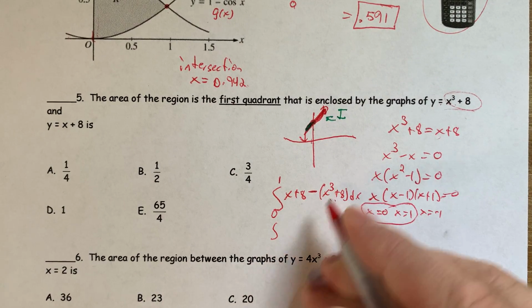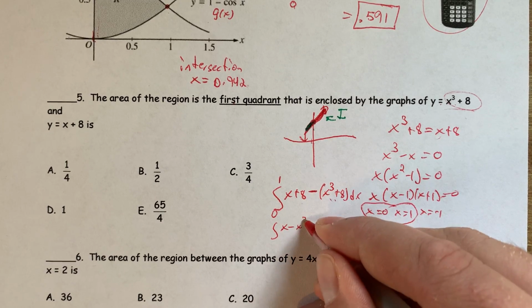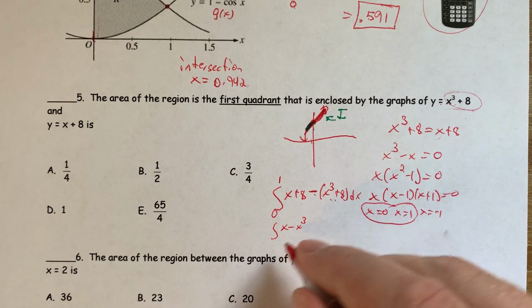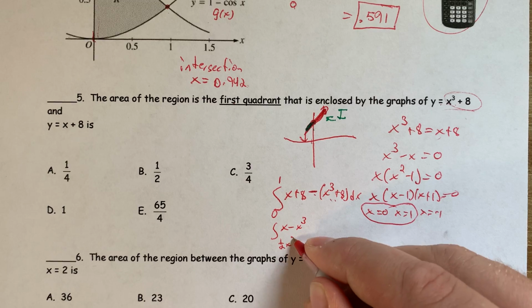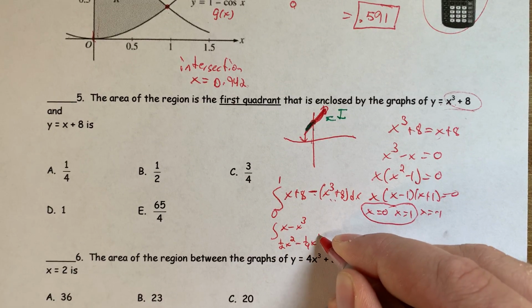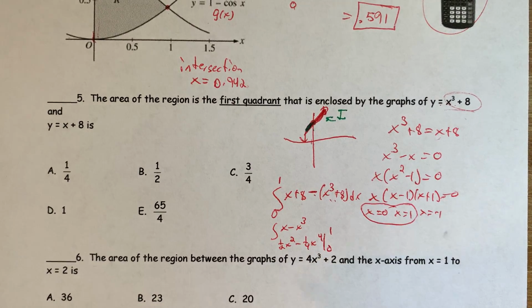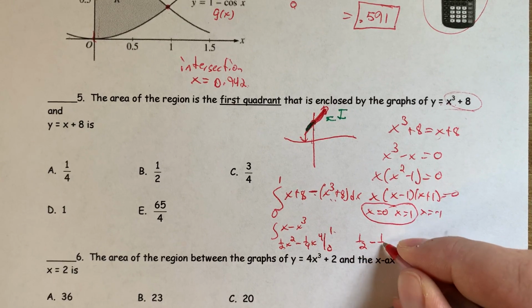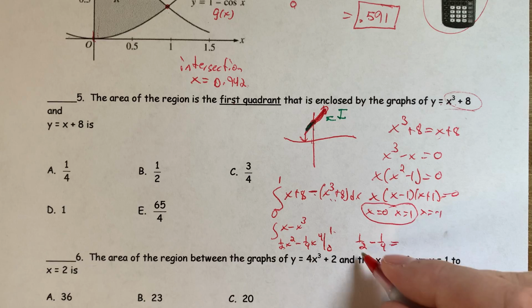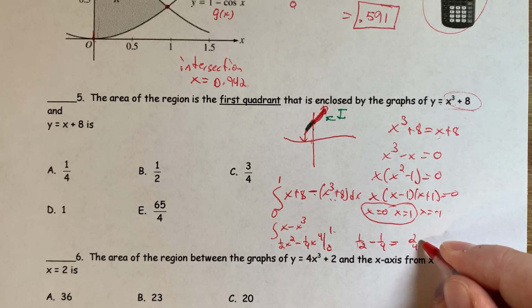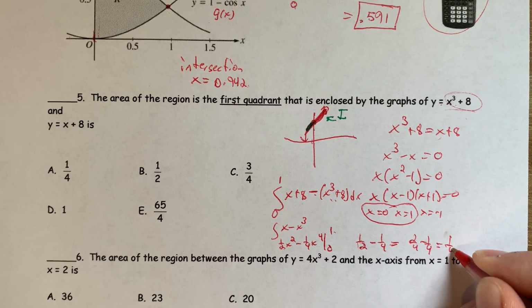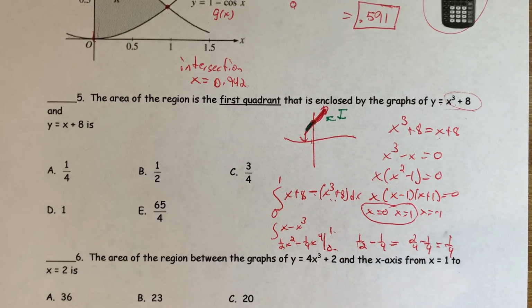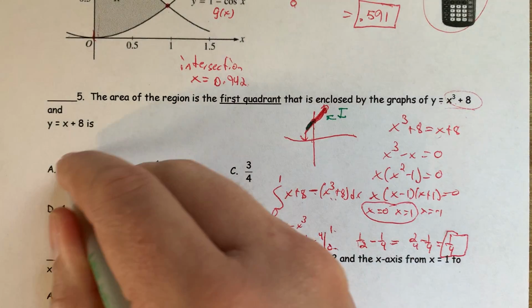Let's simplify: x minus x cubed, and 8 minus 8 cancels out. So this is 1/2 x squared minus 1/4 x to the 4th from 0 to 1. When we plug in 1, we get 1/2 minus 1/4, which is 2/4 minus 1/4, which is 1/4. When we plug in 0, we get 0 for both of these. So 1/4.